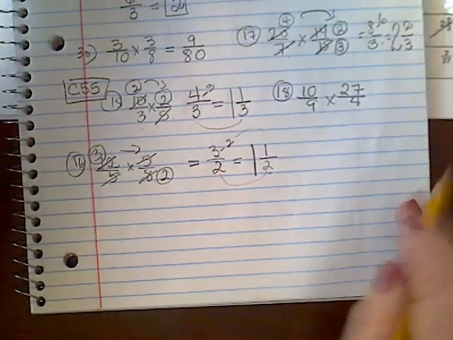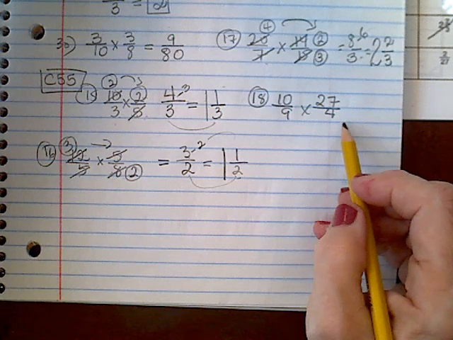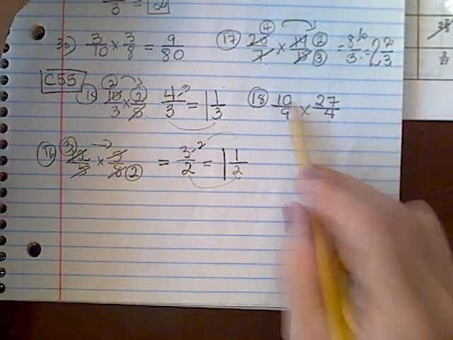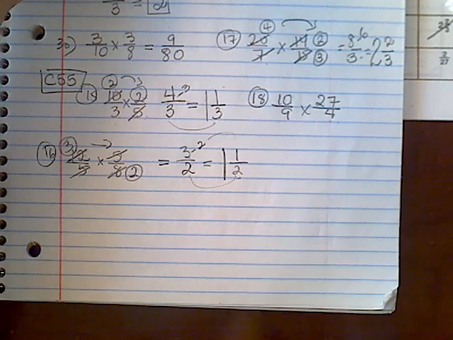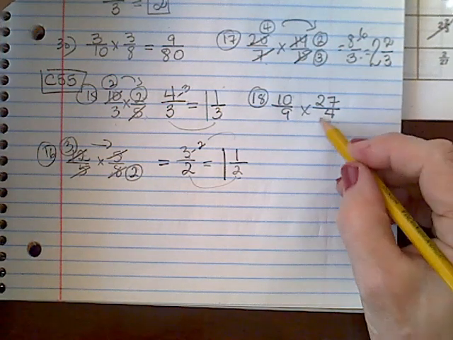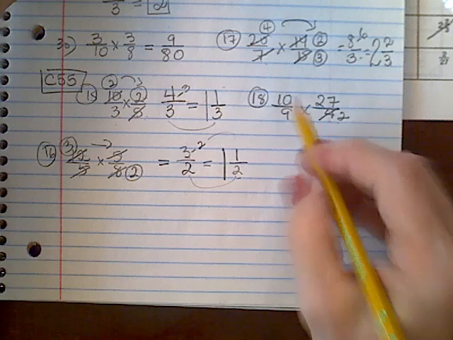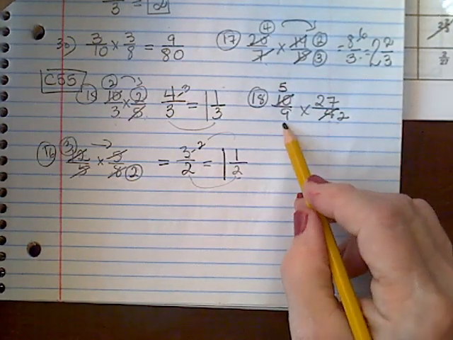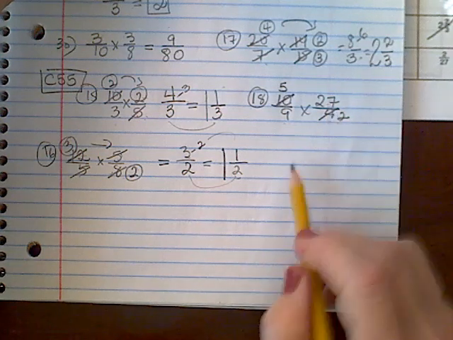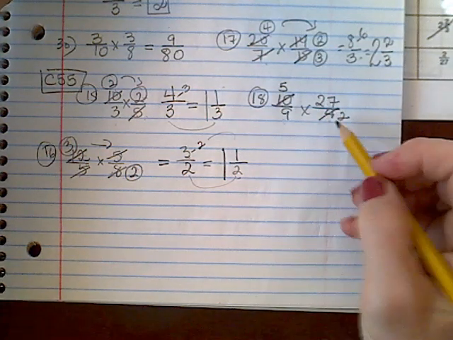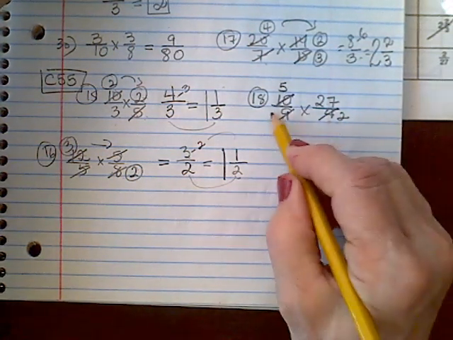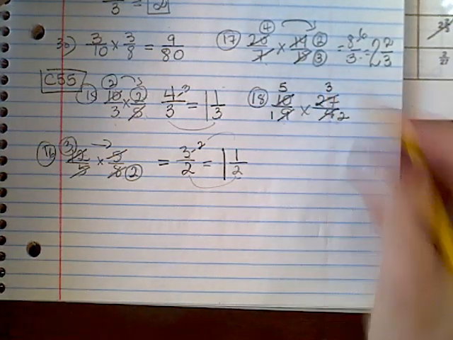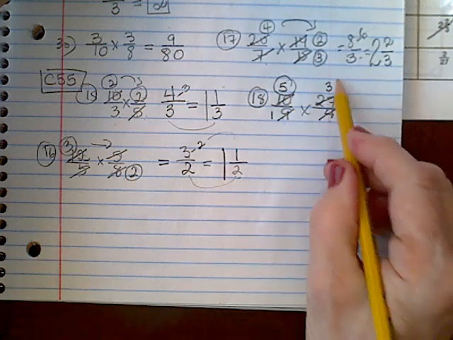So here is the 10 over 9 times 27 over 4. I'm going to look at 4 first of all. 4 doesn't go into 10, but they're both even numbers, so that's divisible by 2. So we can divide this by 2 and get 2. 10 divided by 2 is 5. Then the 9 goes perfectly into 27, so we're dividing both of those by 9. 9 divided by 9 is 1. 27 divided by 9 is 3. So let's see what we have left.